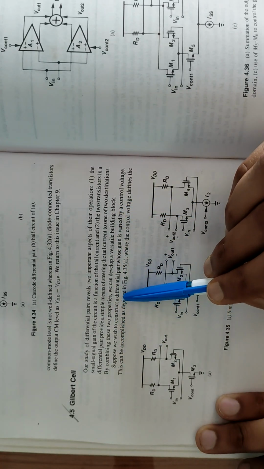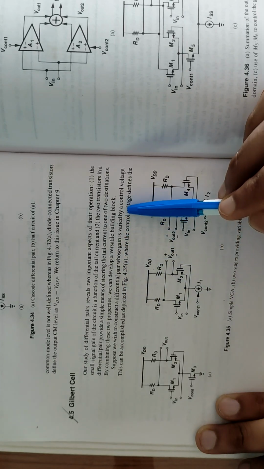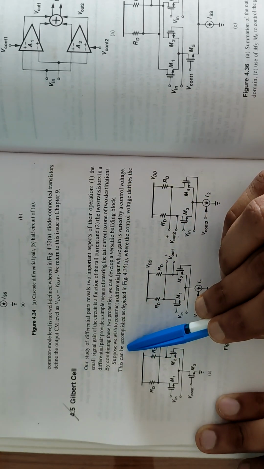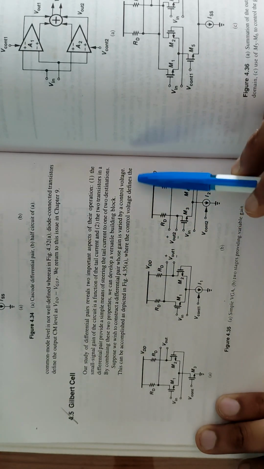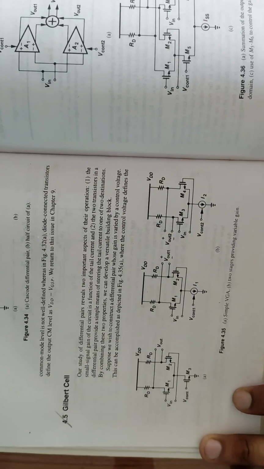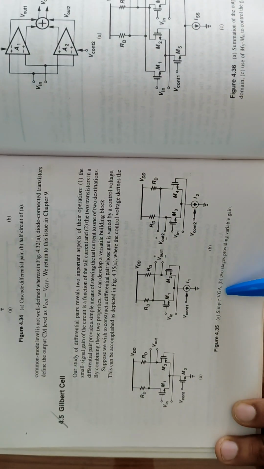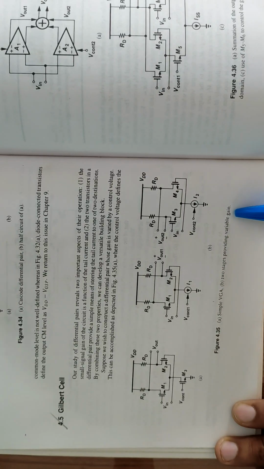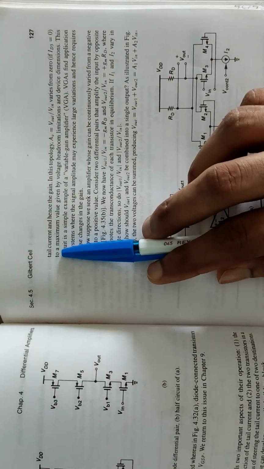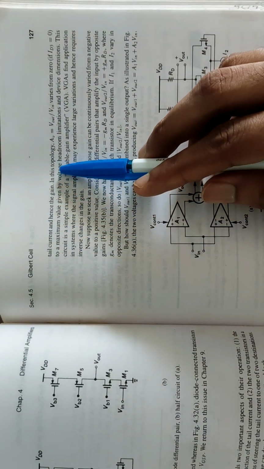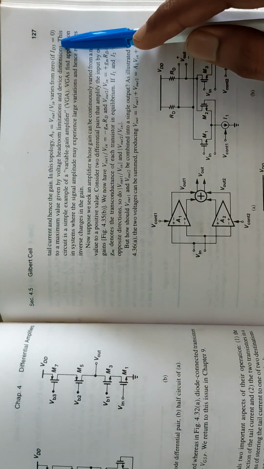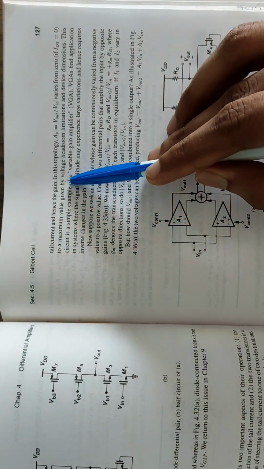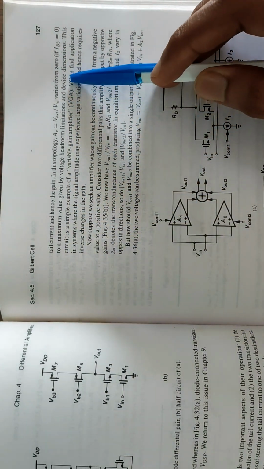Suppose we wish to construct a differential pair whose gain is varied by a control voltage. This can be accomplished as depicted in figure A, where the control voltage defines the tail current and hence the gain. In this topology, A_v = V_out/V_in varies from 0 if I_D3 = 0 to a maximum value given by voltage headroom limitations and device dimensions.